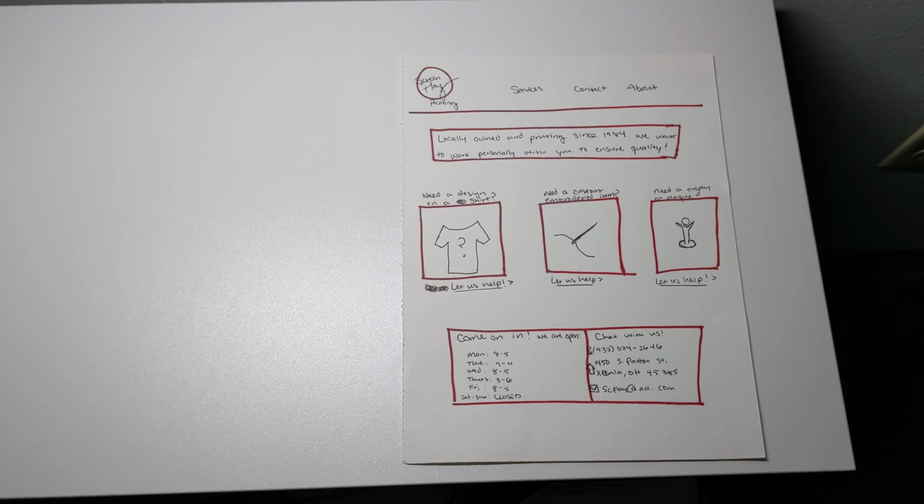And I think that a lot of people actually said they really wanted an about page because when they're printing locally or something like that, they want to know who they're dealing with, if they're going to have to deal with them in person, just to kind of get an idea.